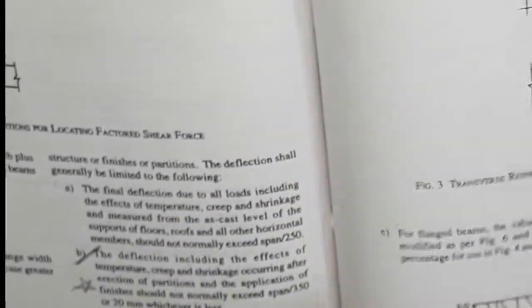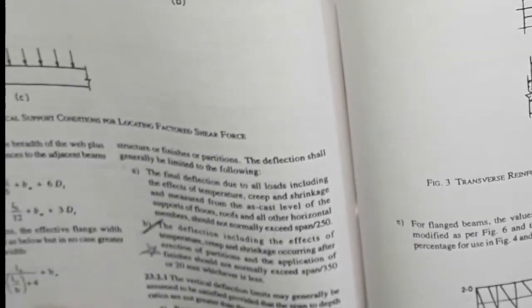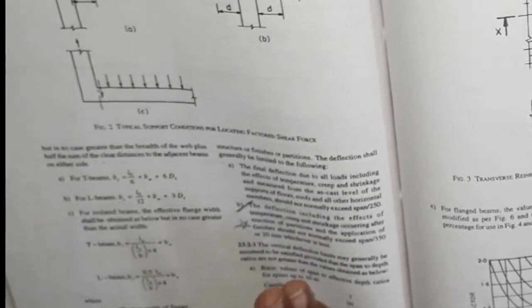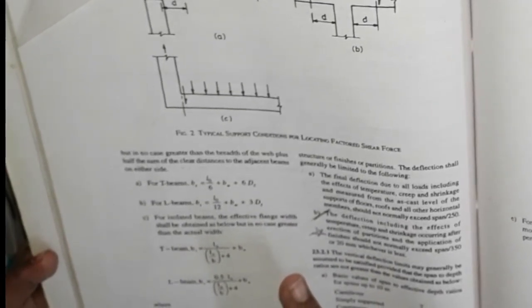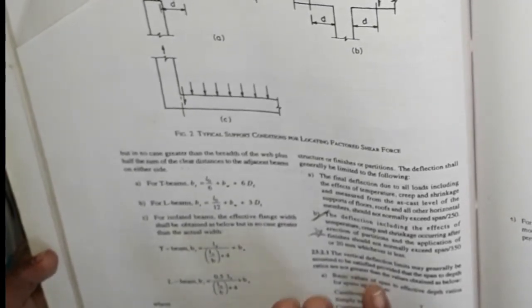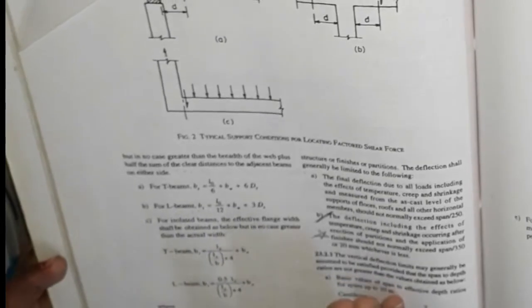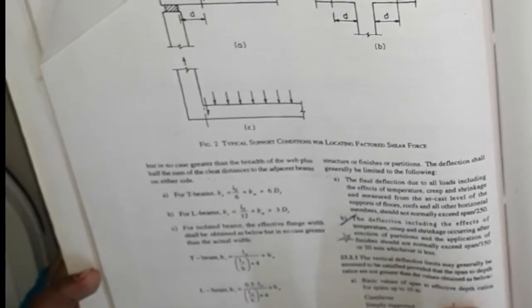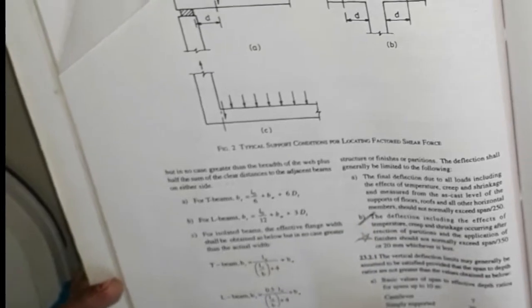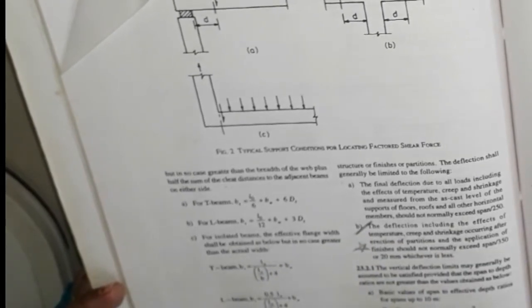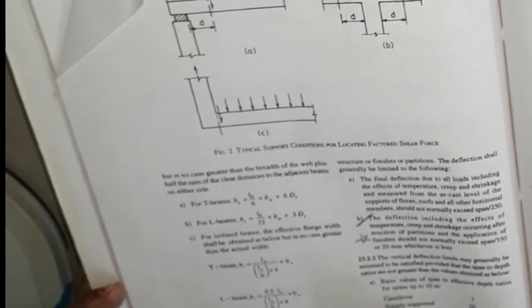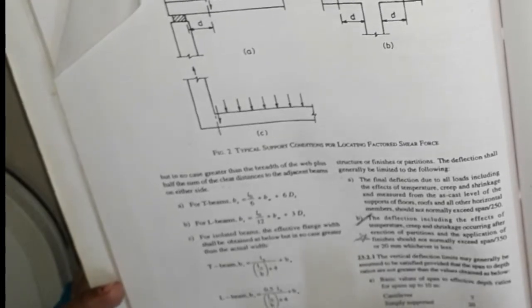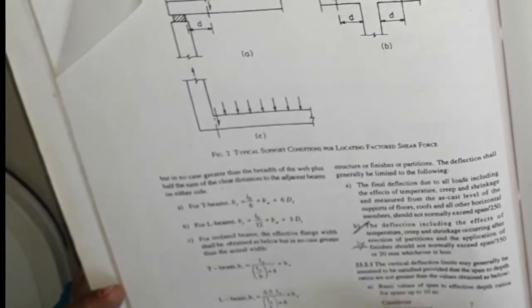Sometimes we are going to consider the values of effective span for any section. We are going to define effective span in two ways. The actual definition for effective span is clear span plus support width, which means we consider the clear span dimension of the beam plus center to center support width of the beam. That is what we consider in terms of beams, and for slabs also we consider the same effective span.